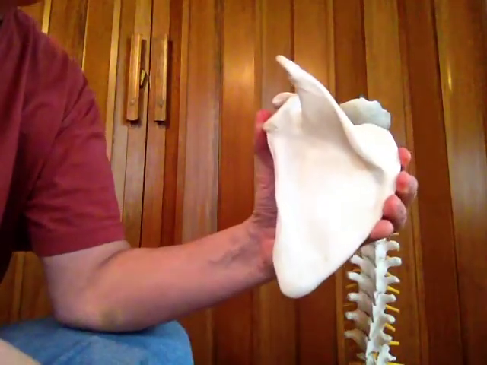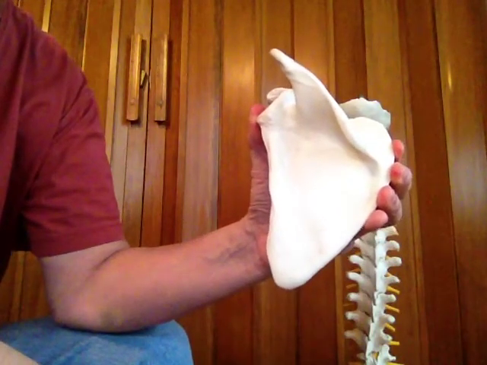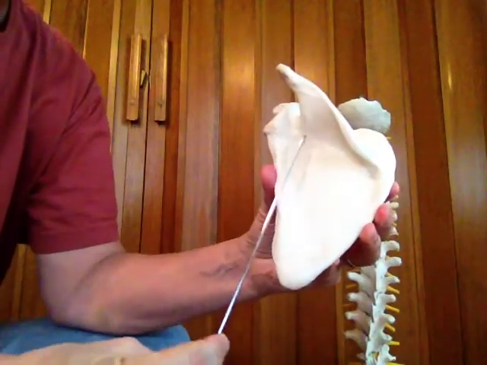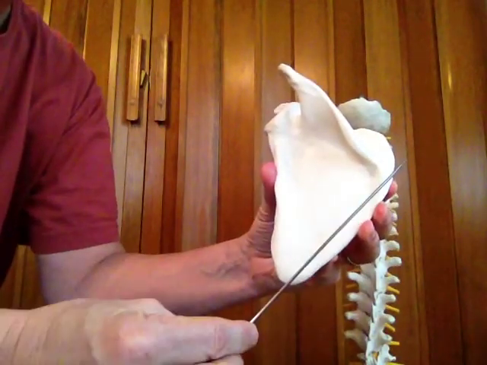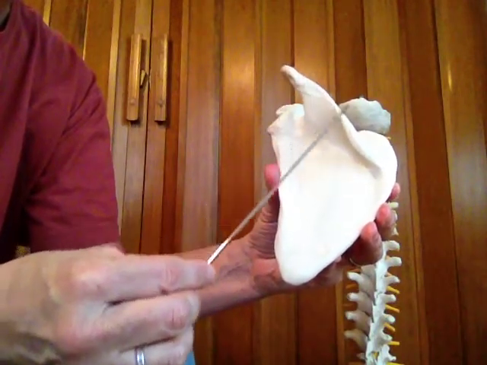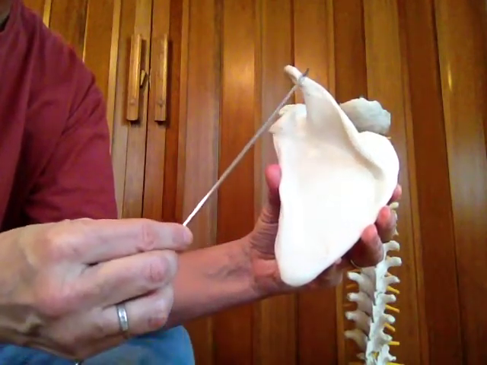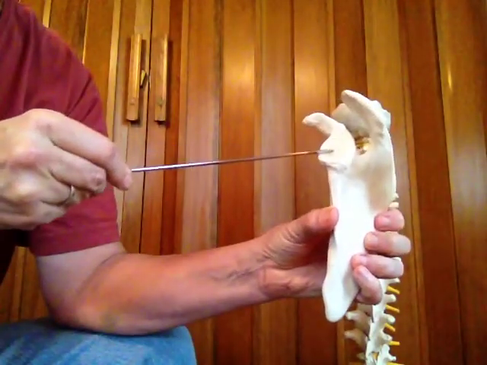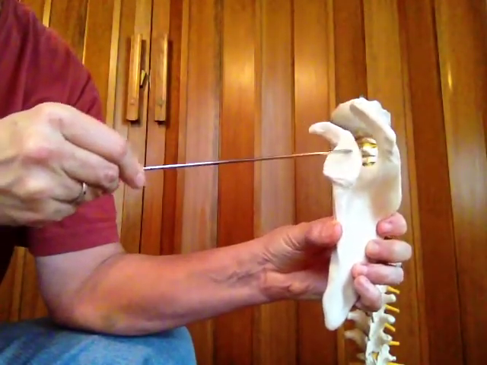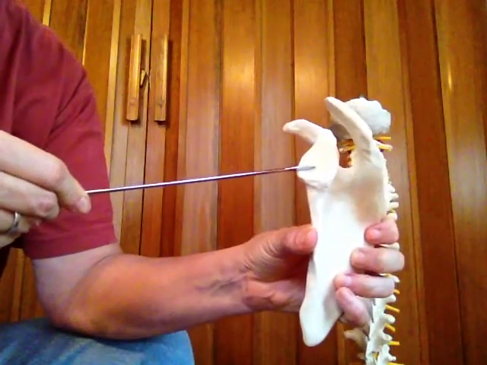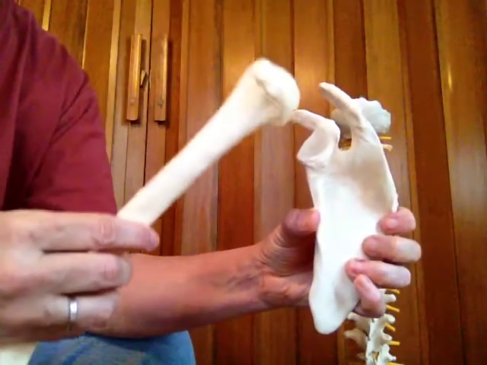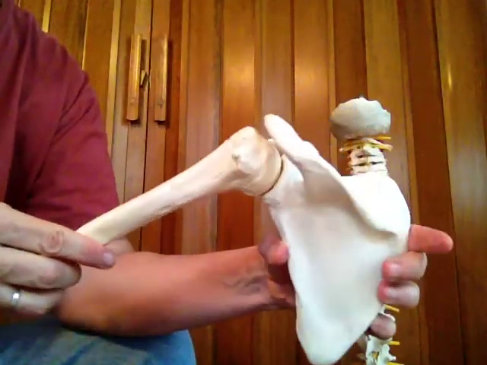We'll start with the posterior surface, which is also called the dorsal surface. So this is the back, the posterior side. You've got the spine of the scapula, which you can palpate on your clients. Right here is a little bit of a socket. This is called the glenoid fossa, and this is where the humerus sits in to create your shoulder joint.